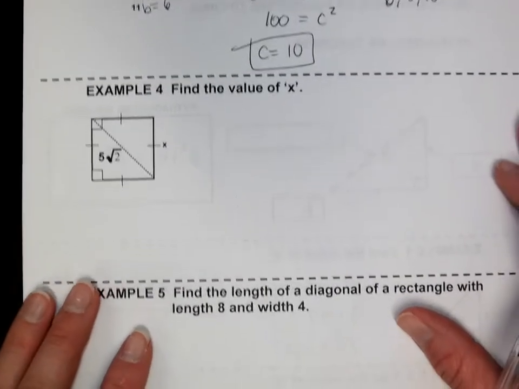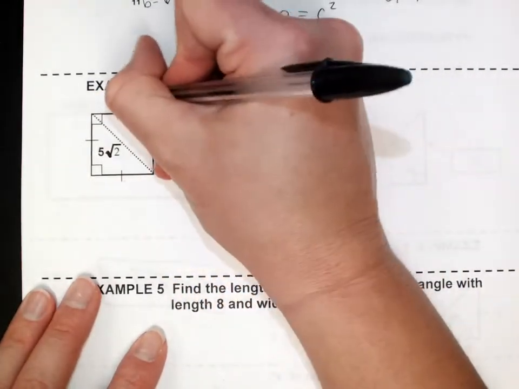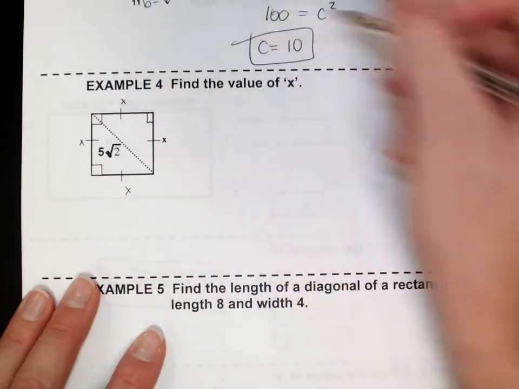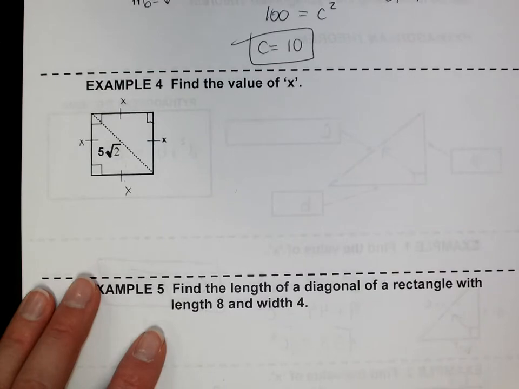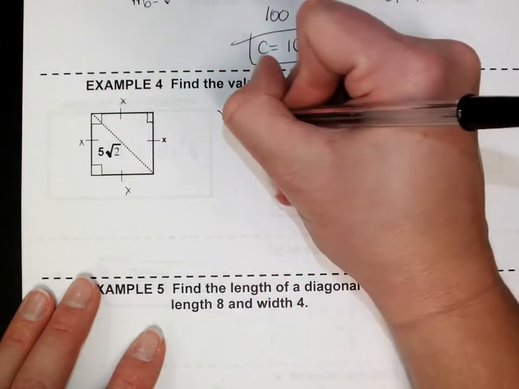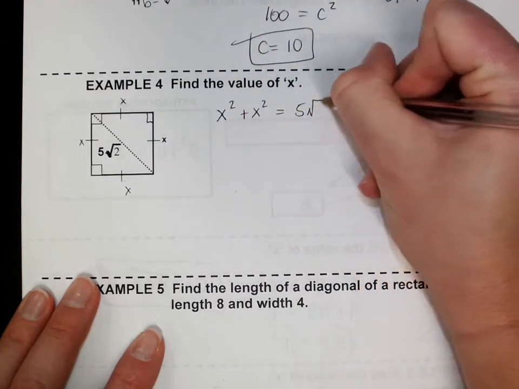For this question right here, this is a really good question. Remember that these little lines mean that those are equivalent. So all these sides are actually equal to x. And this is a square. Okay, so this is, again, one of those special ones that we're going to talk about in the next video. But to set this one up, since these are equal, I could just say x squared plus x squared equals (5 square root of 2) squared.